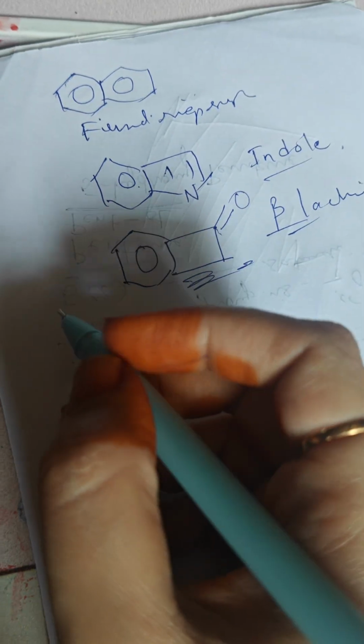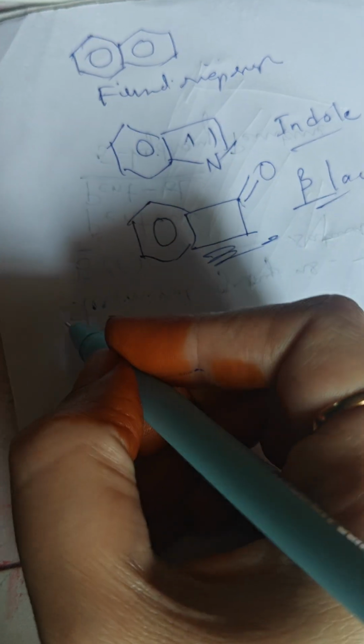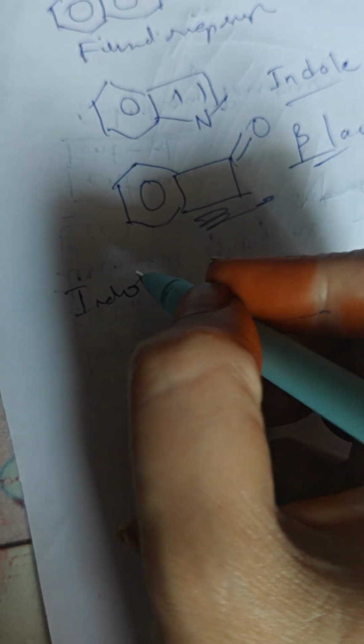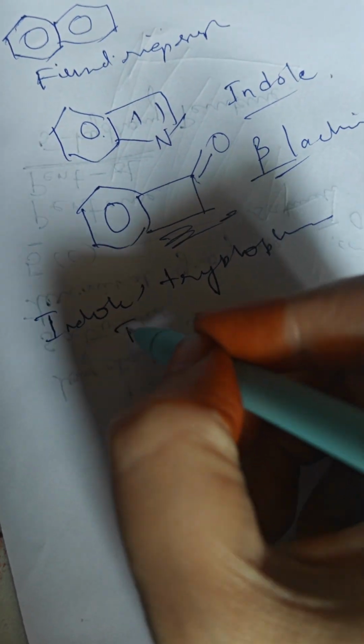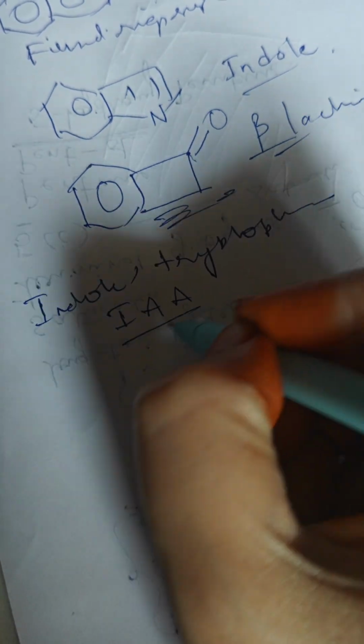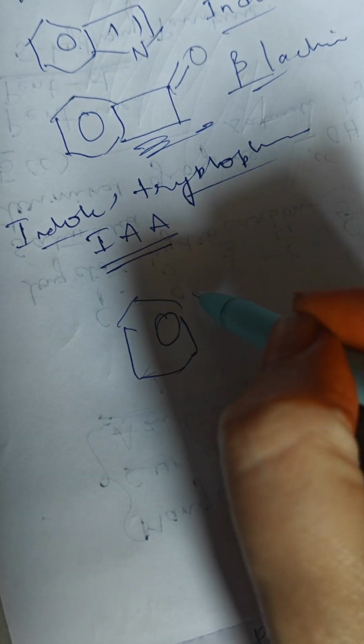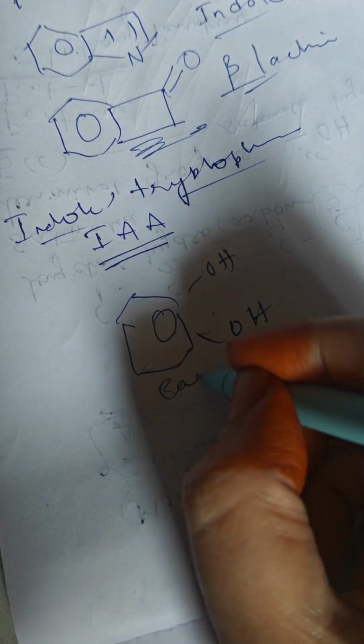They are the biosource for indole or tryptophan, indole acetic acid, or else catechols.